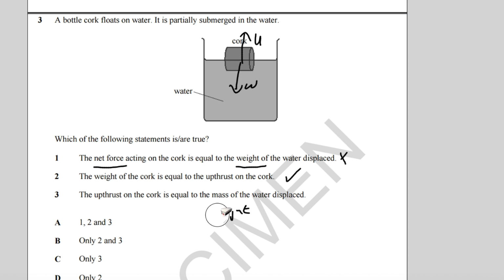But here it's talking about the mass. So the weight, so the upthrust of the cork is a force, and this is comparing it to the mass, which we can't do. So we've got here that our only one that we've got is answer 2, which is answer D.